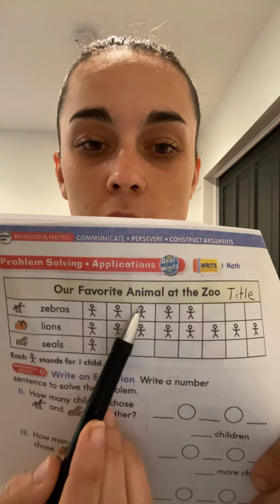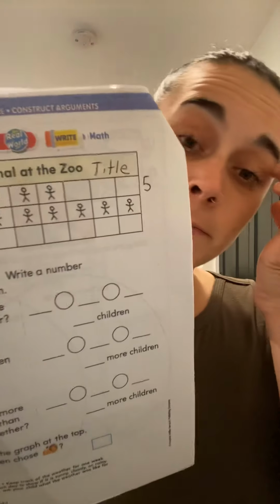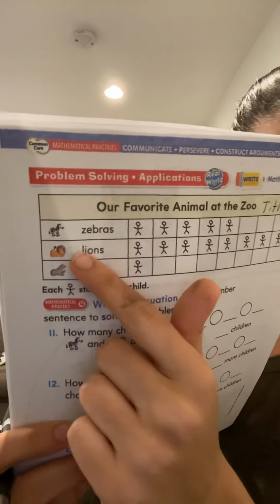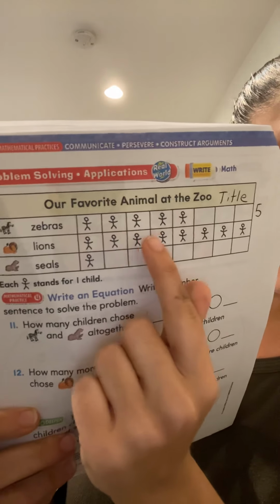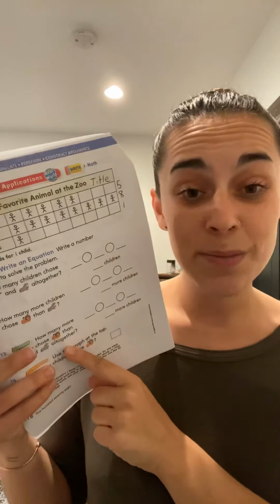1, 2, 3, 4, 5. I'm going to put a 5 out to the side so I don't have to go back and count that again. Can you do that as well? If you ever see a graph, I want you to do that, okay? Let's do this one. Let's see how many people voted for lions. 1, 2, 3, 4, 5, 6, 7, 8. Yeah, put 8. And lastly, our seals, we see that there's just one person, so I drew a 1. That's going to be able to let me answer these questions much faster, okay?